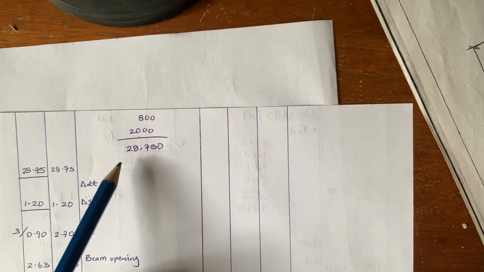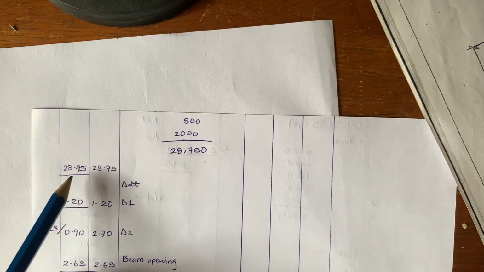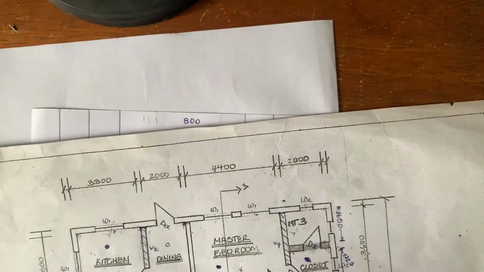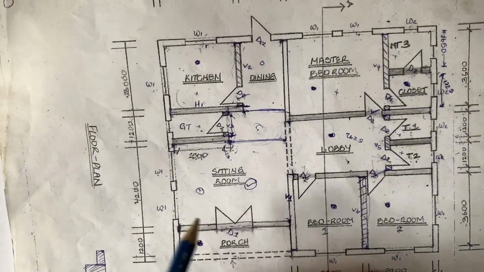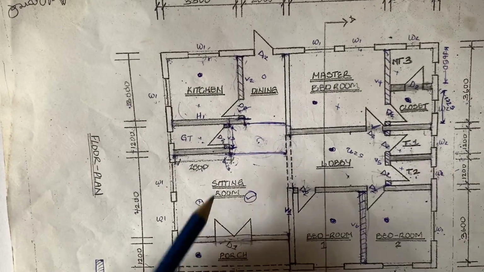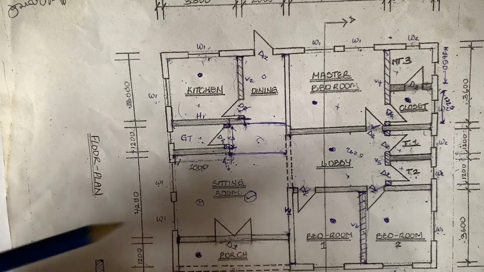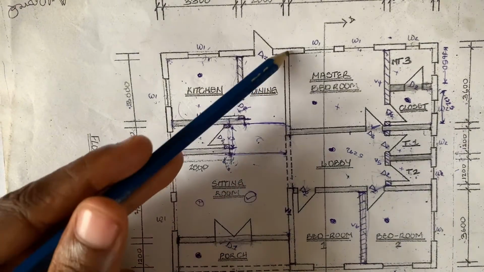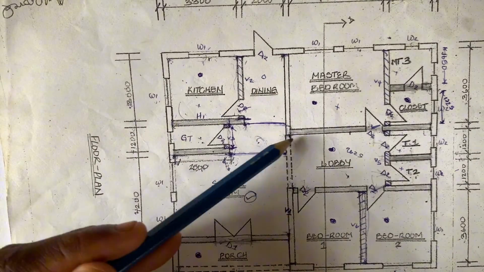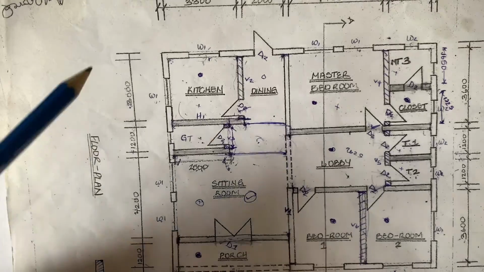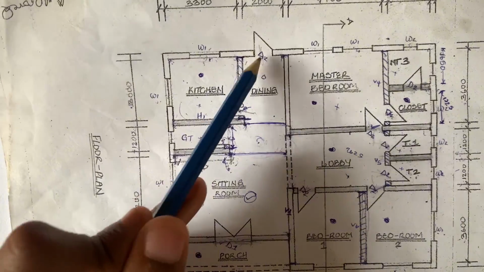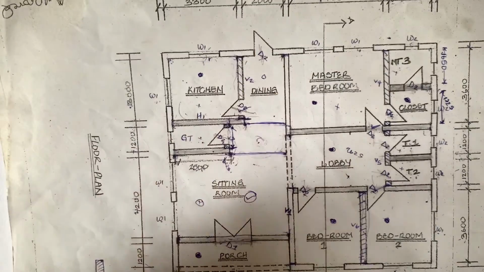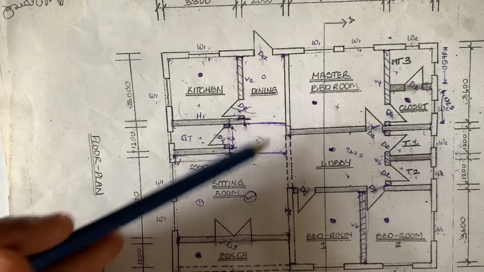So now I got 28,750. I converted it to meters; that's 28.75. So we are going to be deducting what we need to deduct in this indefinite shape. Inside we have a door one. Here we have this beam opening. Since we took this length straight, we have to deduct this opening, from here to here. We have a door two here, another door two here, and another door two here. So how many door twos? 1, 2, 3. How many door ones? 1, and 1 beam opening.